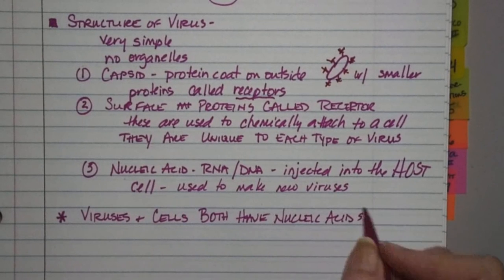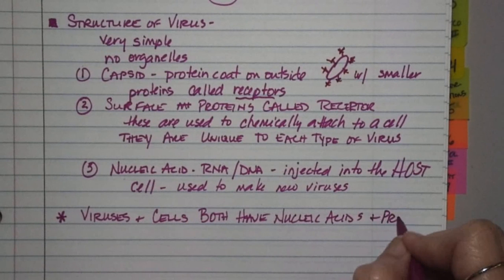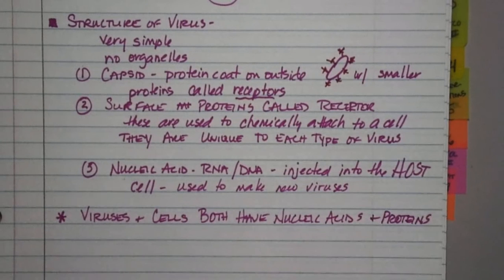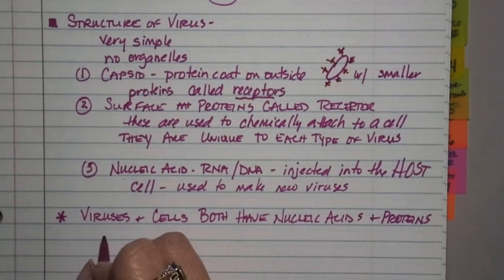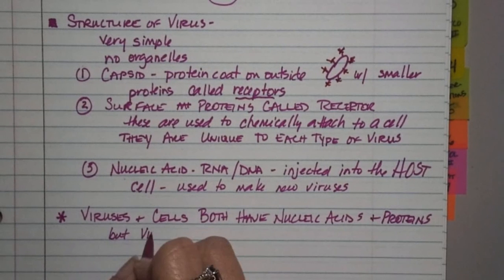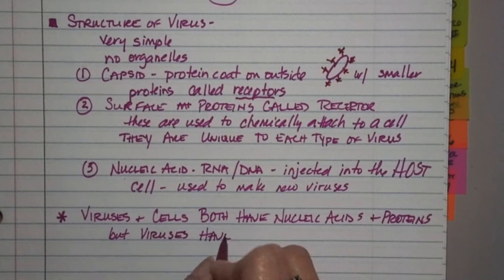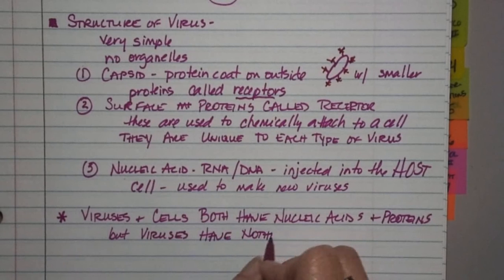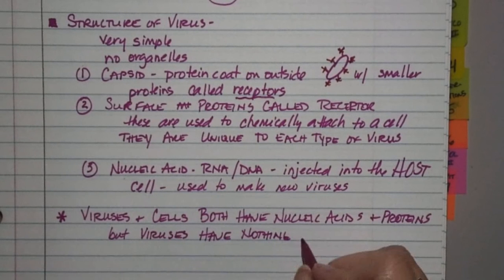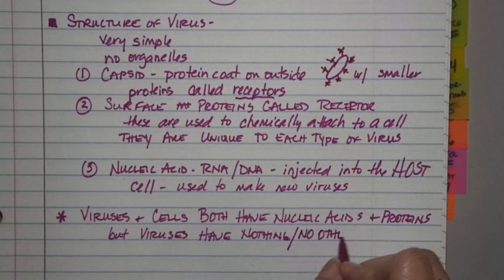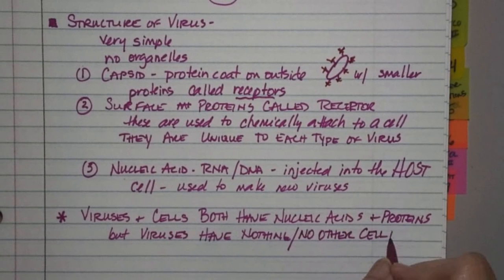But viruses have nothing else after that. None of the other cell parts. They have nothing else. They have no other cell parts. That's what I'm focused on. So that's the big difference between them.